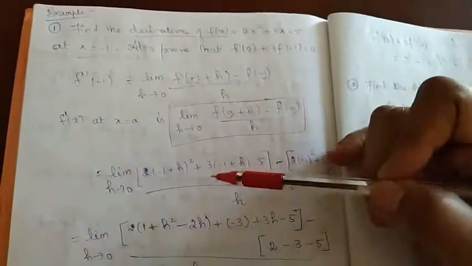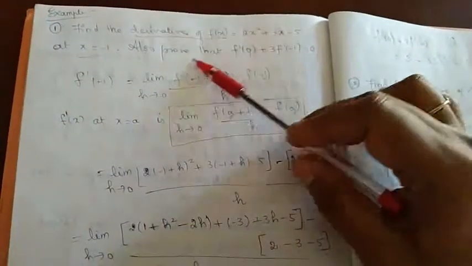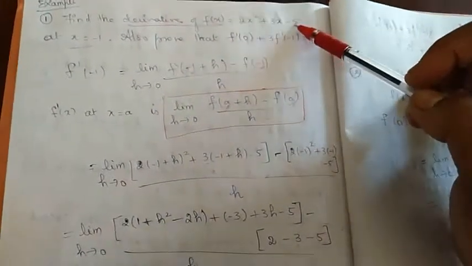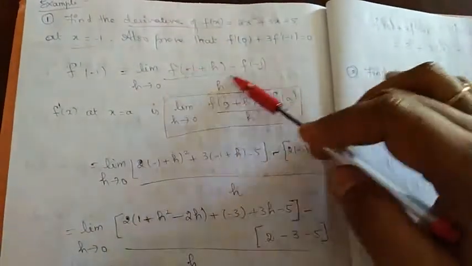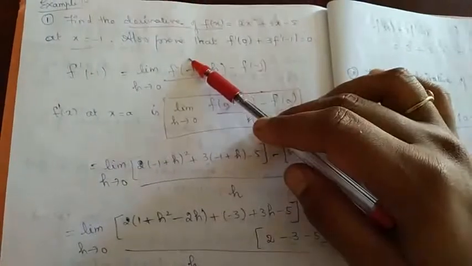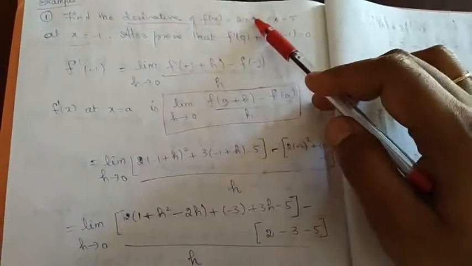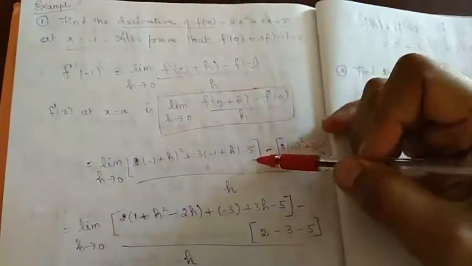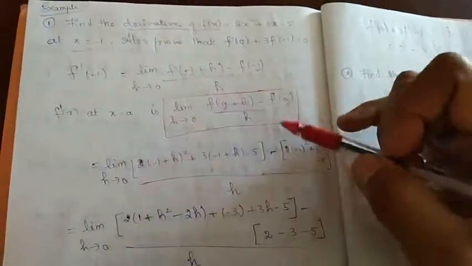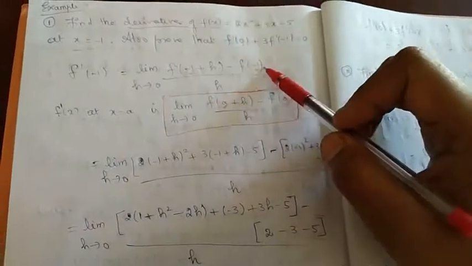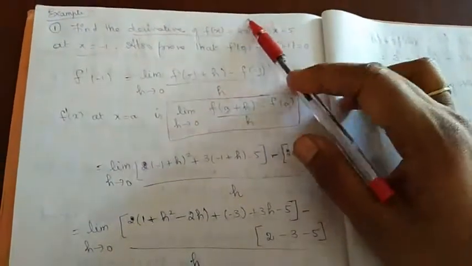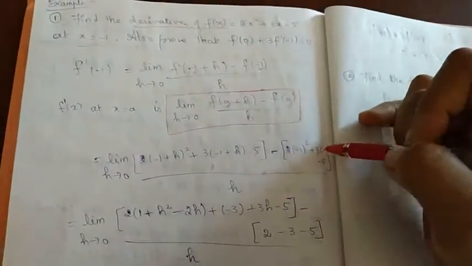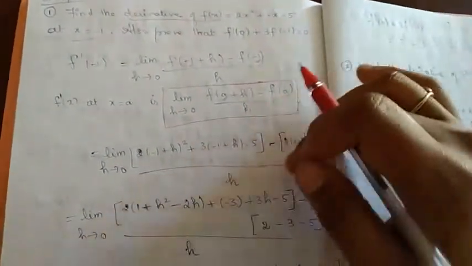Right? So after this step what do we have to do? What is the f of x definition given in the question? F of x is 2x square plus 3x minus 5. So in the place of x we have minus 1 plus h. So 2 into minus 1 plus h the whole square plus 3 into minus 1 plus h minus 5 is our f of minus 1 plus h. Minus f of minus 1: again in the place of x we put minus 1, so 2 into minus 1 the whole square plus 3 into minus 1 minus 5, divided by h.